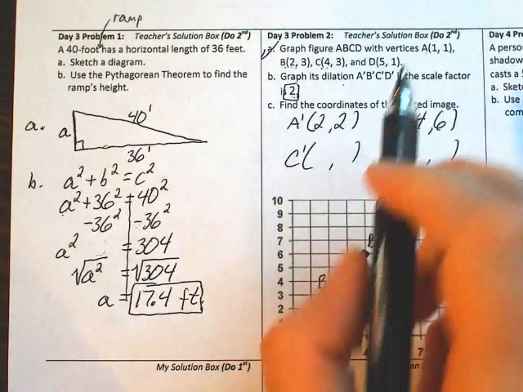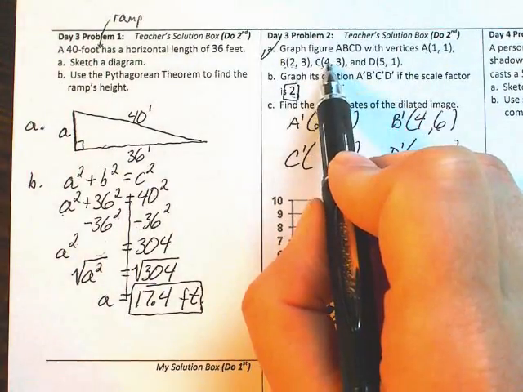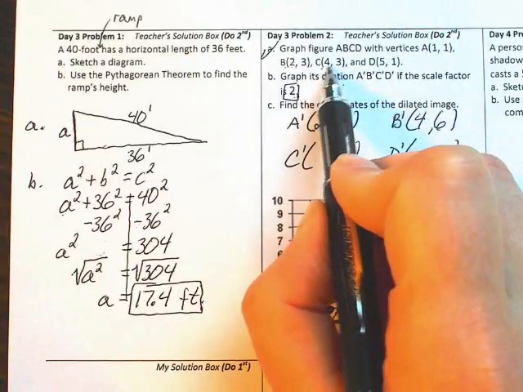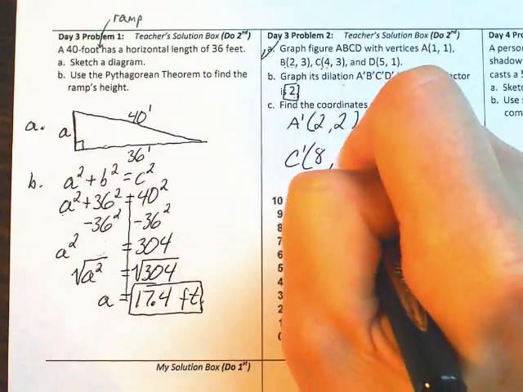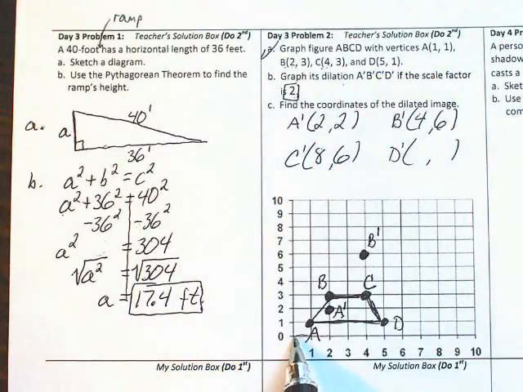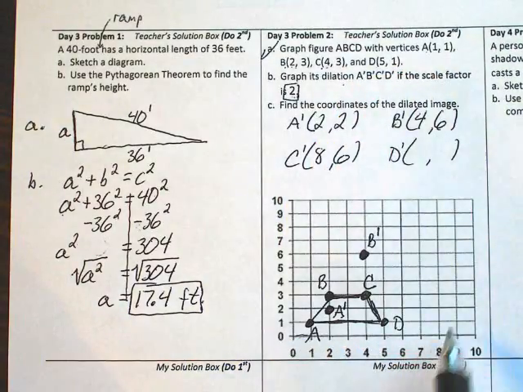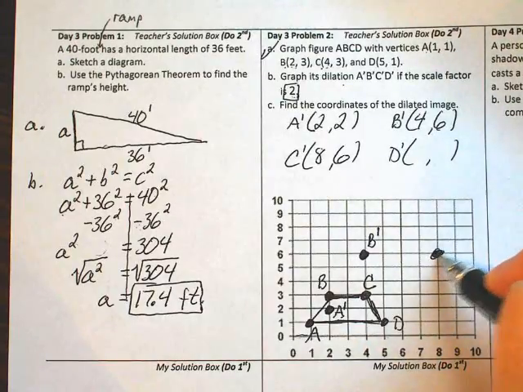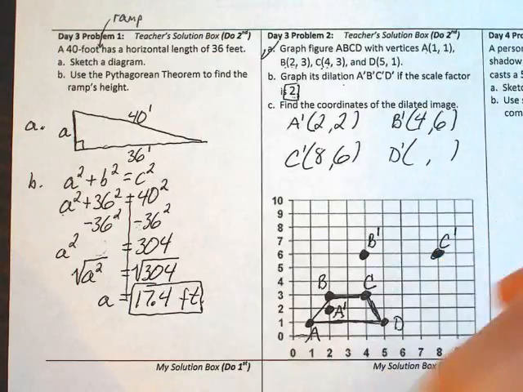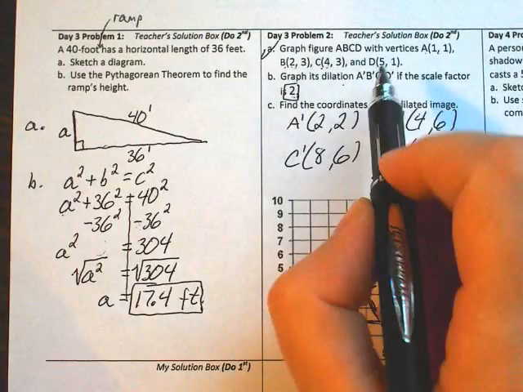Now let's find C prime. Point C was 4, 3. Multiplying each of these by the scale factor of 2 creates 8, 6. And on the grid, over 8, up to the 6, here's the dot, C prime. And finally, D prime.